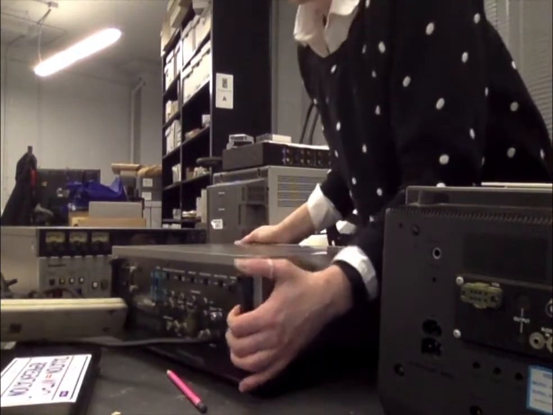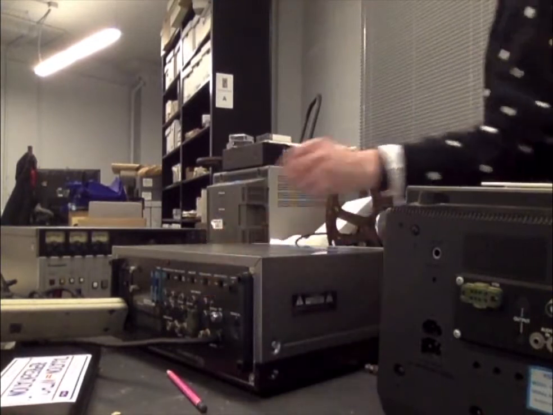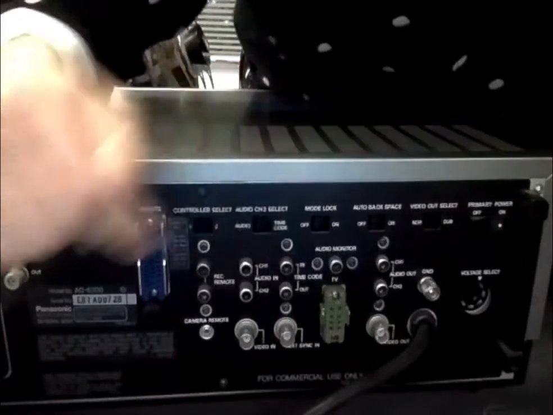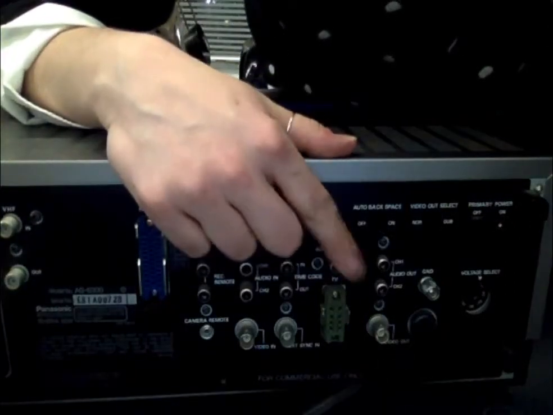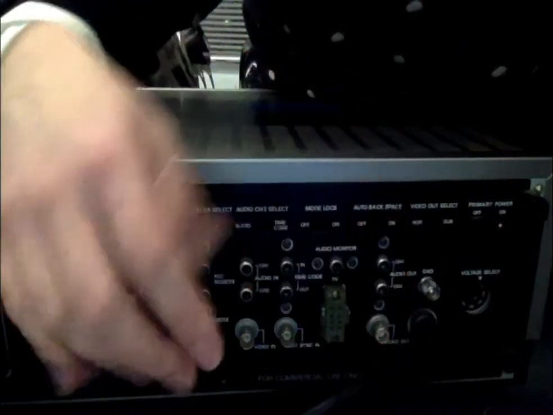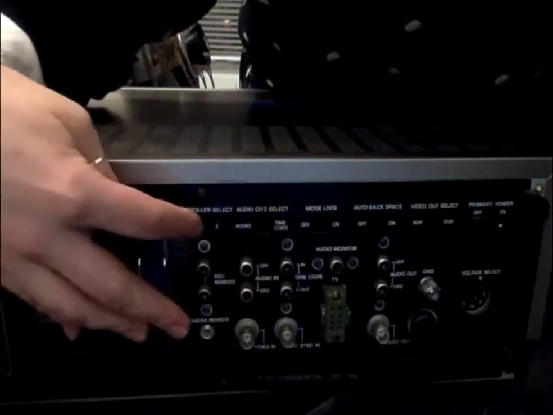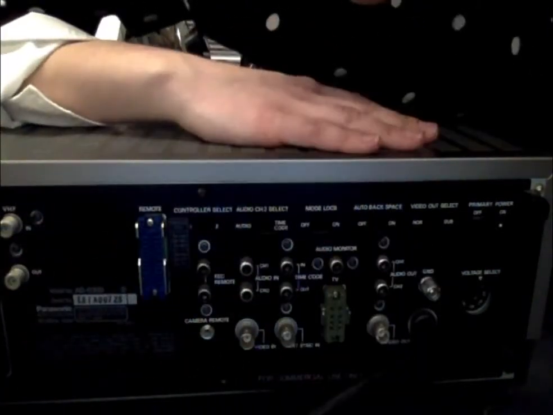This deck here turns on. What I did was I also took a look at the back, which I'm going to move around so you can see it. You're not going to be able to read anything, but I looked and I'm like, okay, those are RCA for our audios, and then we've got BNC for our video. And I'm not seeing any S video.